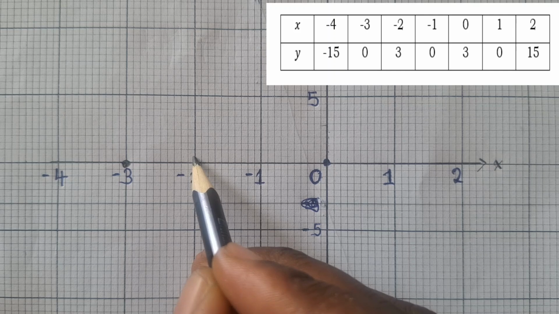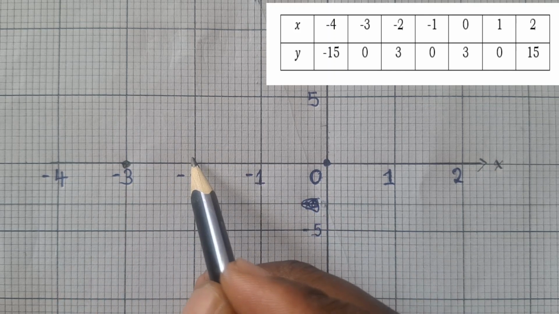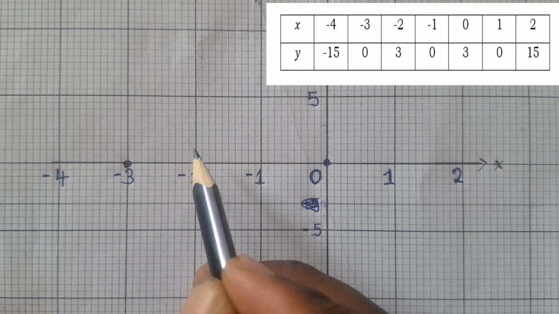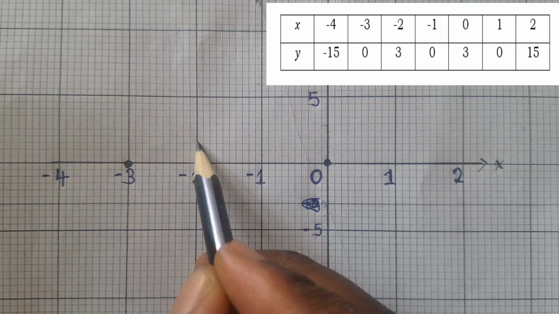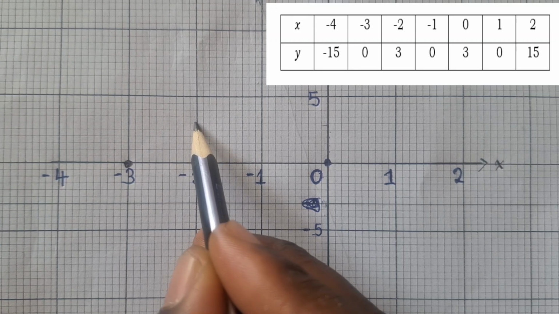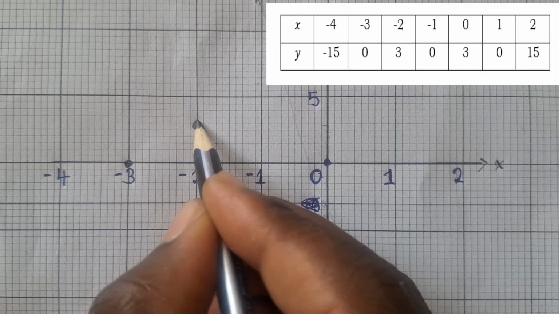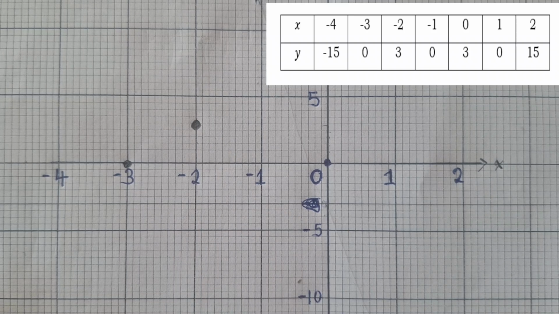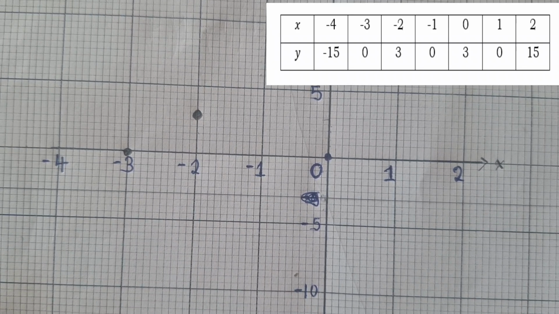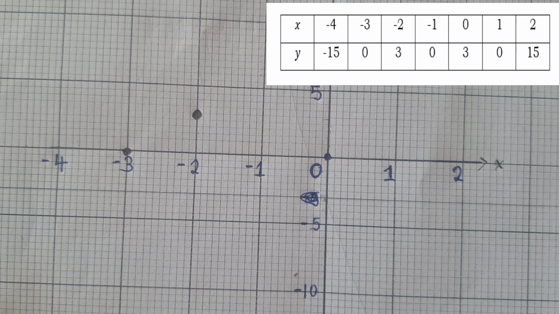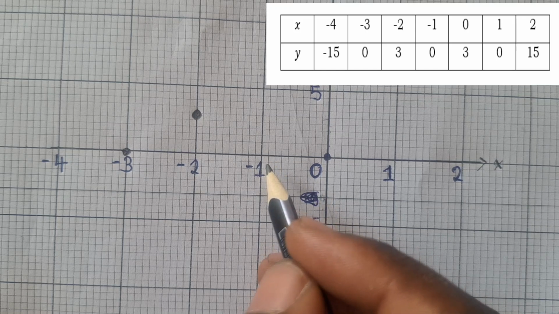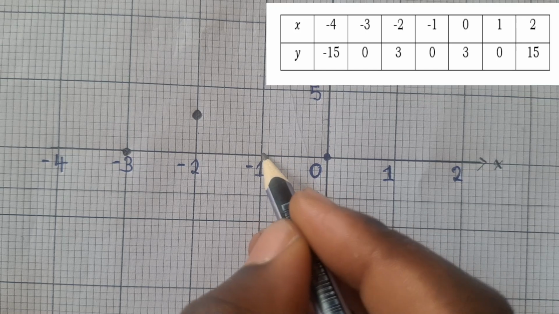So this is 0.5, and then 1, 1.5, and 2, 2.5, and a 3. So the point is supposed to be here. You must be very careful. The next one. Y-axis, speak up, I can hear you. X-axis negative 1, comma 0. So which is here.